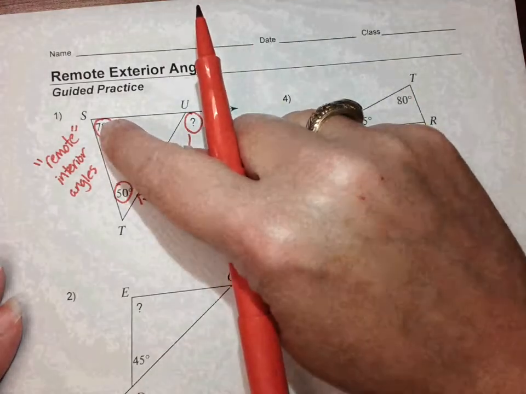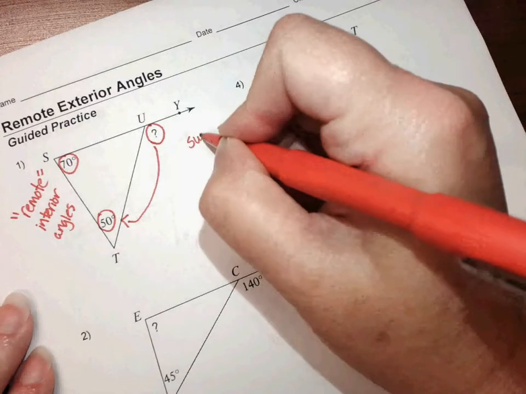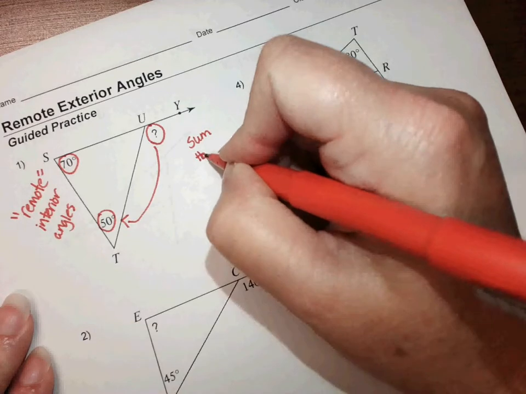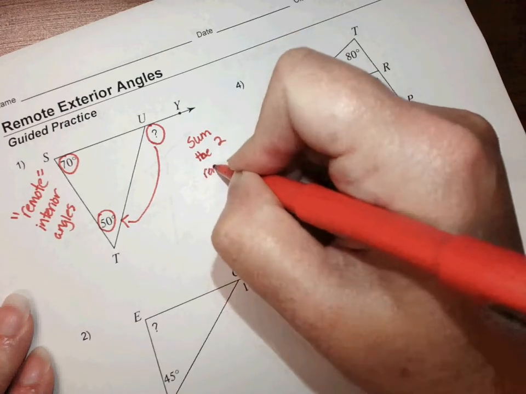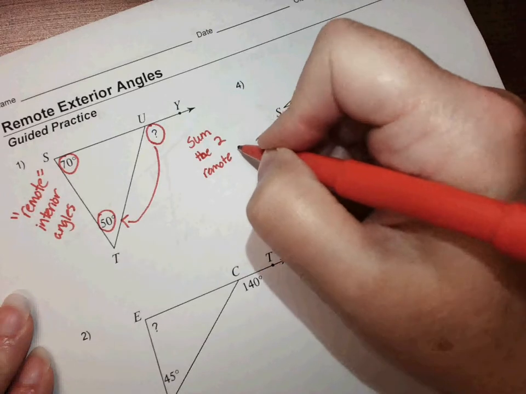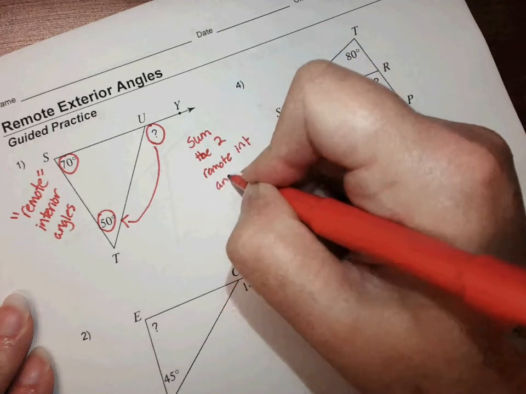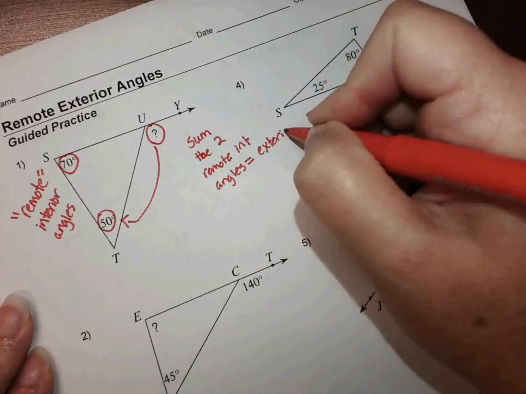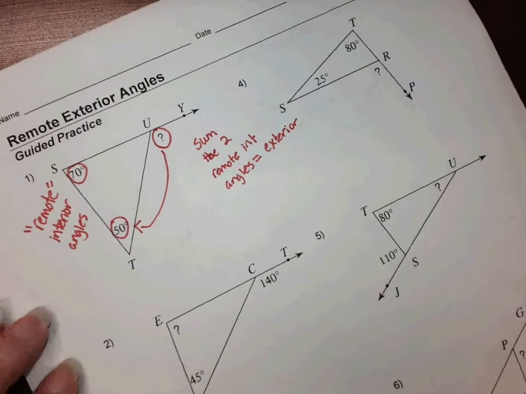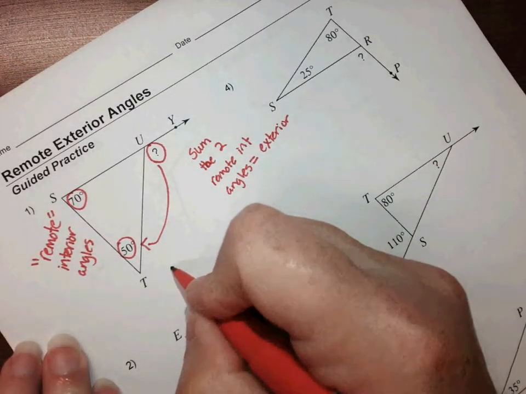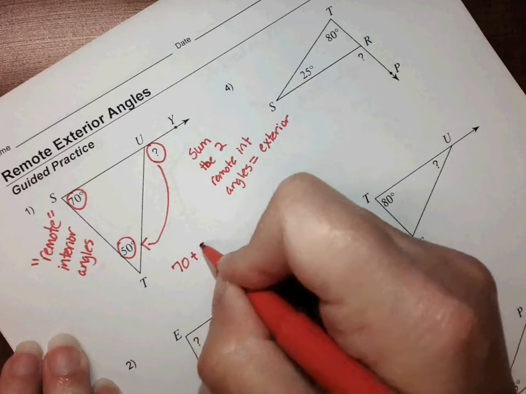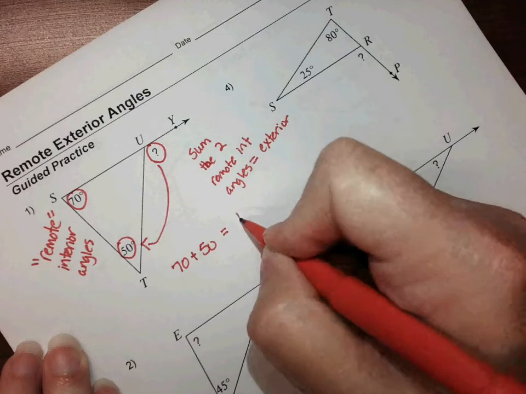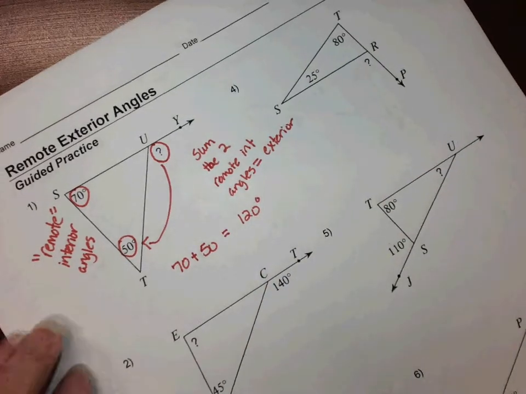So if you sum the two remote interior angles, it's going to equal the exterior. Okay? So this is real simple. 70 plus 50 has to equal this exterior angle right here. So that angle equals 120 degrees. Alright?